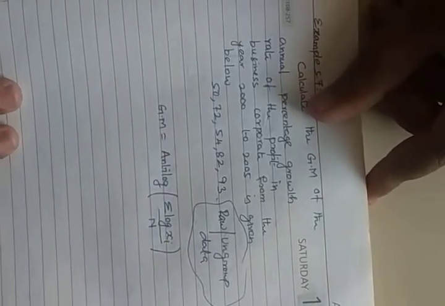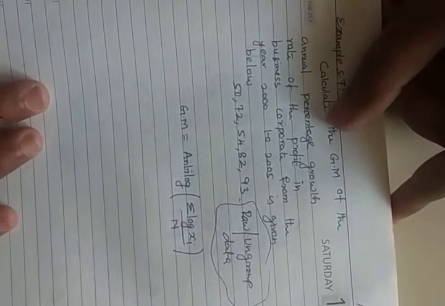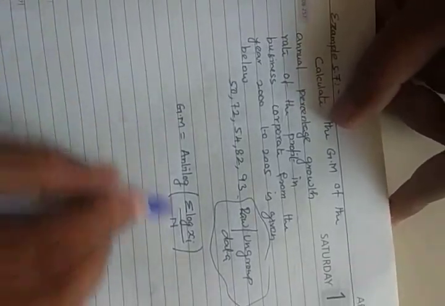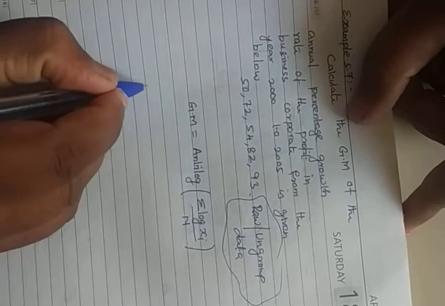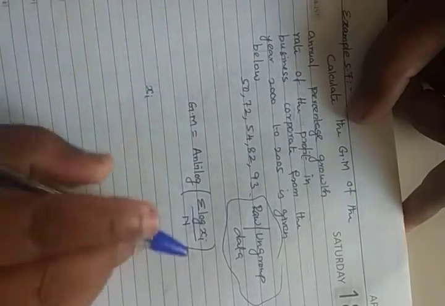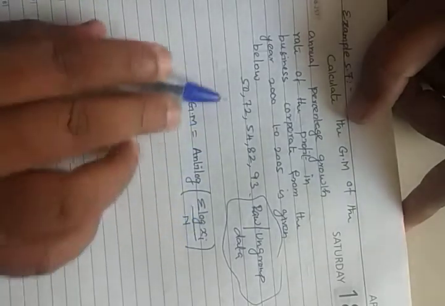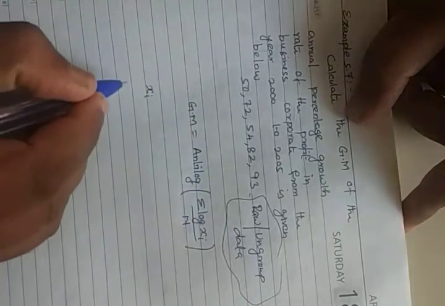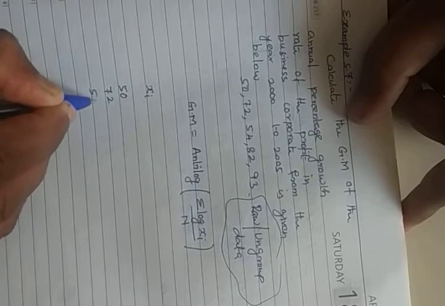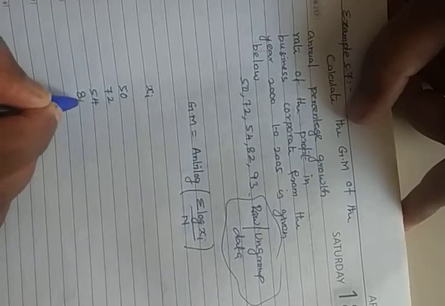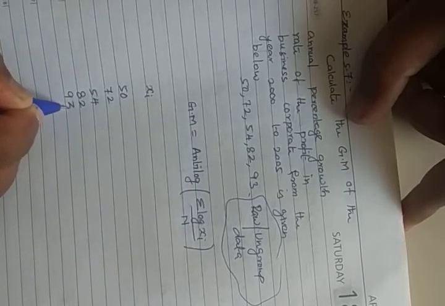So let's take the values and frame this as a tabular column, then we calculate. First we must know xi. In this problem xi is this data only: 50, 72, 54, 82, 93.